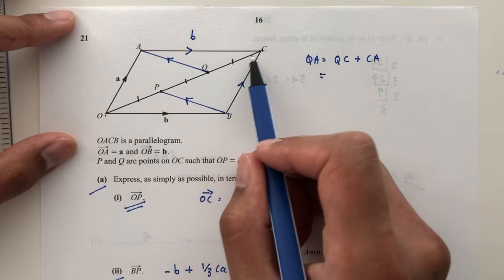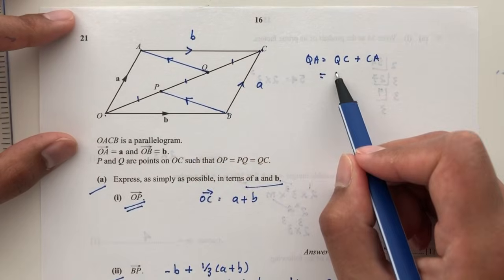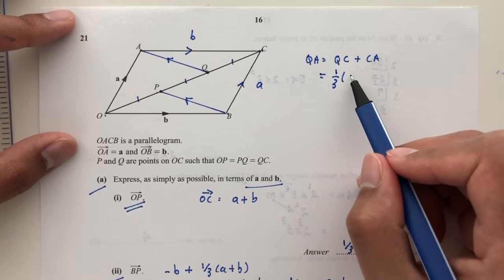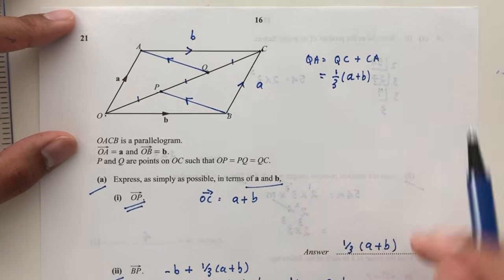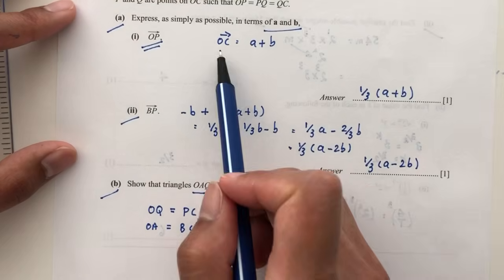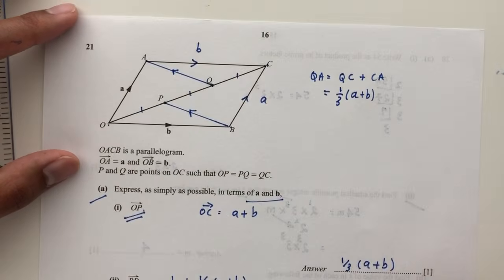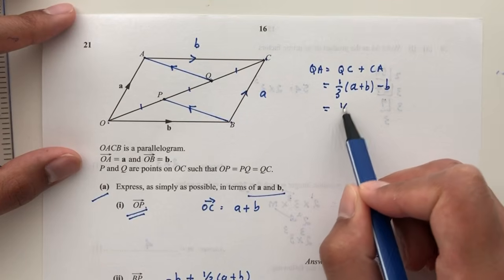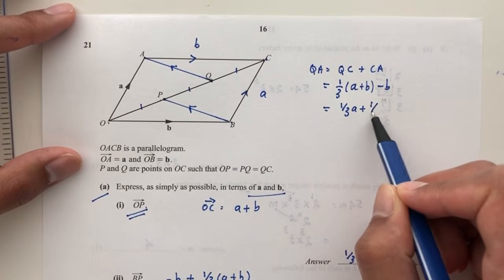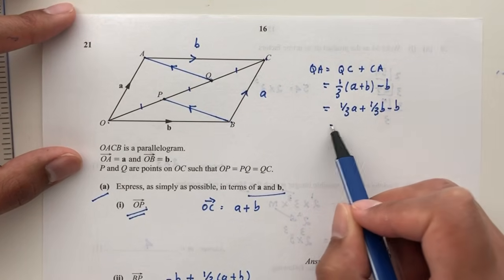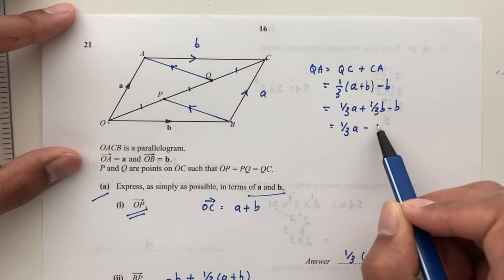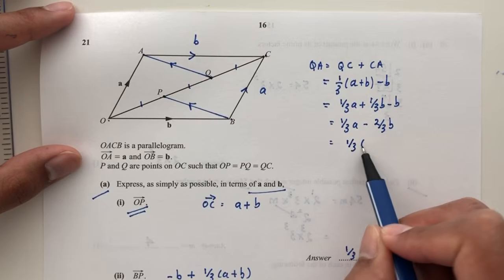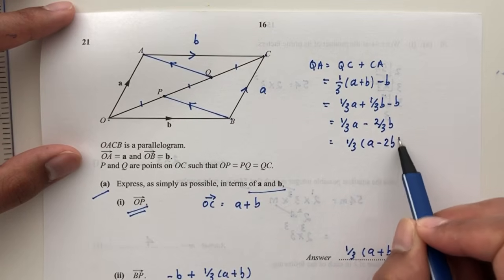As you know, QC is one share of the OC, so that will be 1/3 of A plus B, as we have seen here, and plus CA, it will be minus B. That will bring you to 1/3 A plus 1/3 B minus B, which is 1/3 A minus 2/3 B, which is 1/3 outside, so you will have A minus 2B.